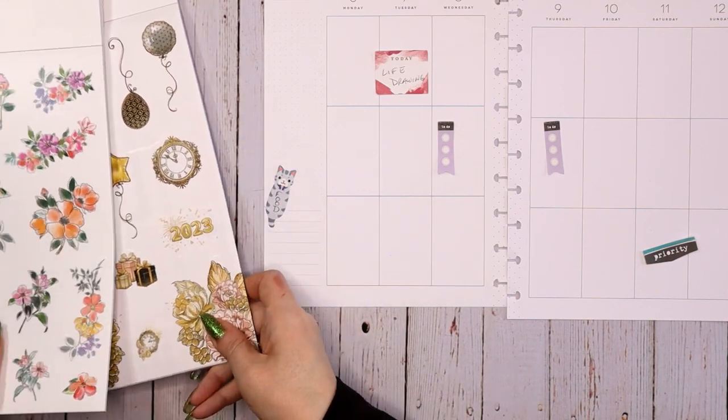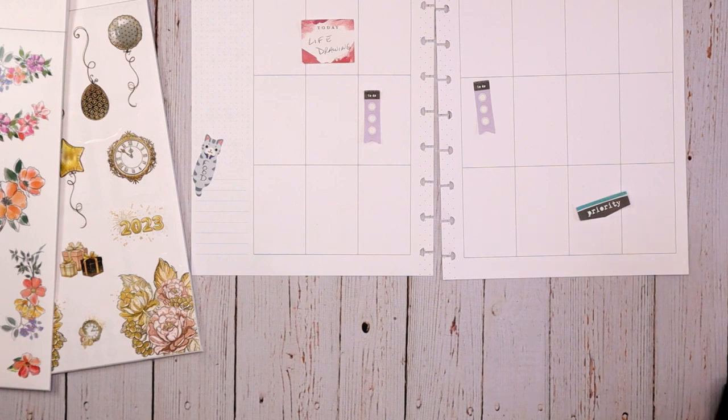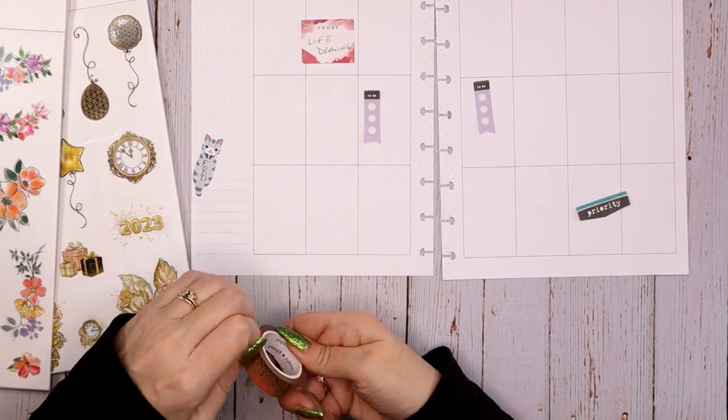So let's go ahead, all of that hand waving. Let's get started. I think I want to put the wide washi across the bottom.